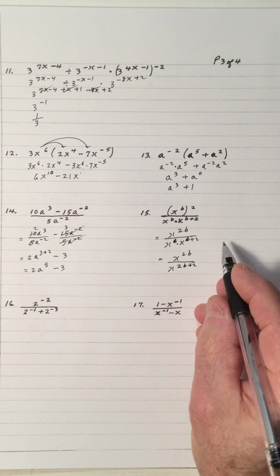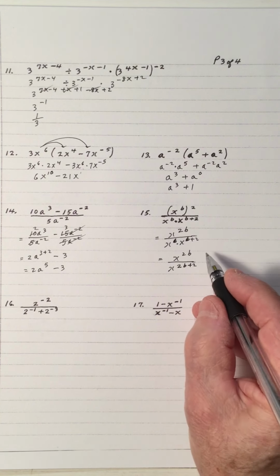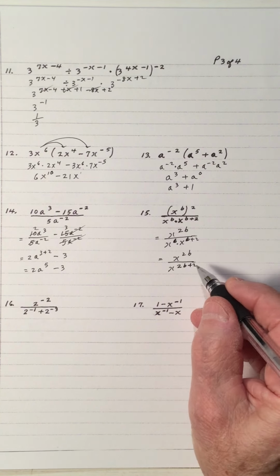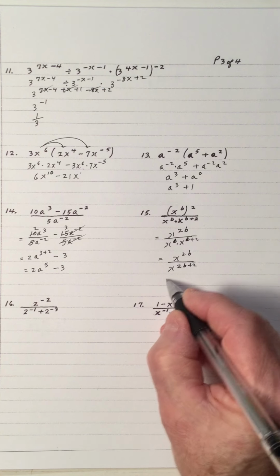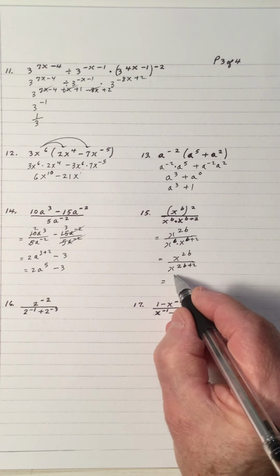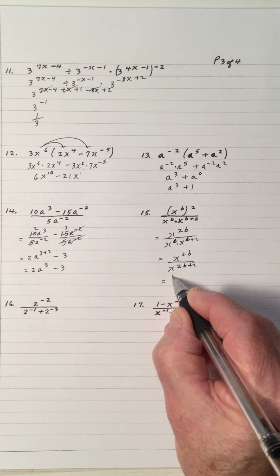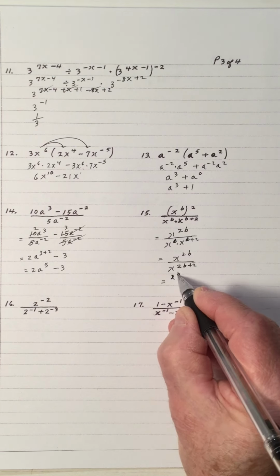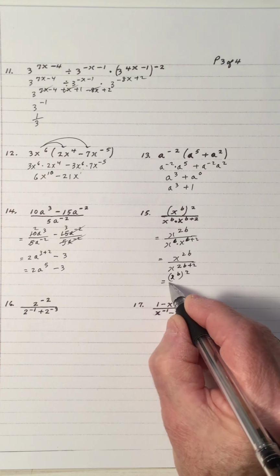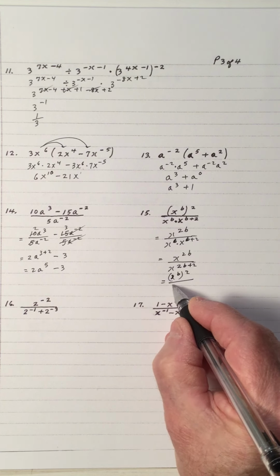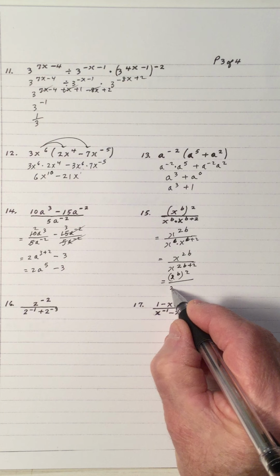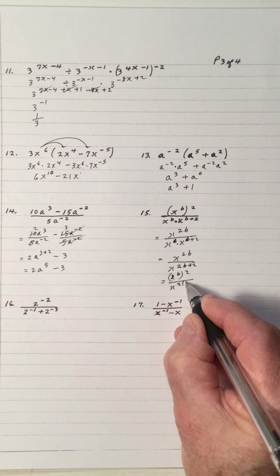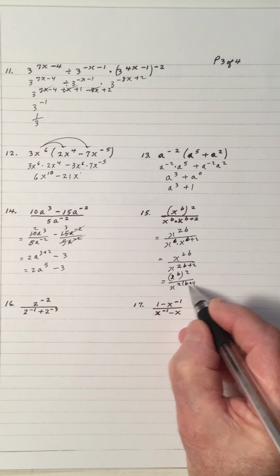We add. So what I see is that I can take x to the b squared, and that 2 comes out, so x, 2 outside of b plus 1.